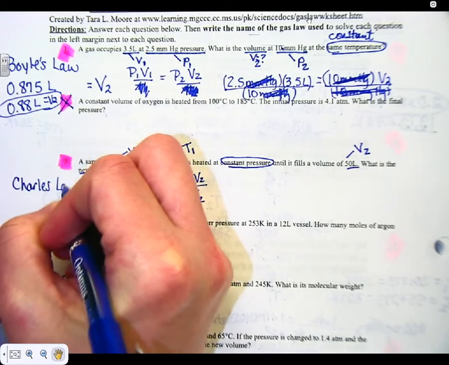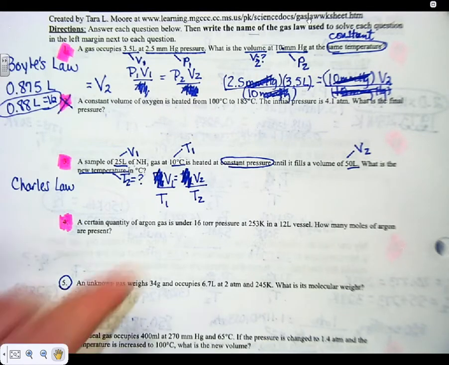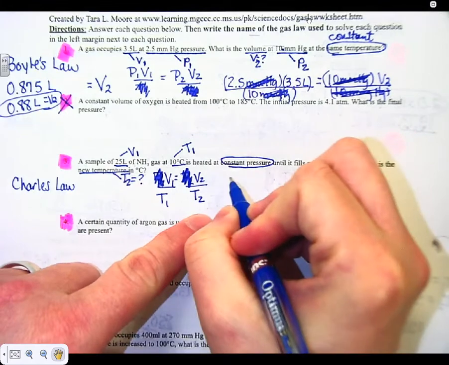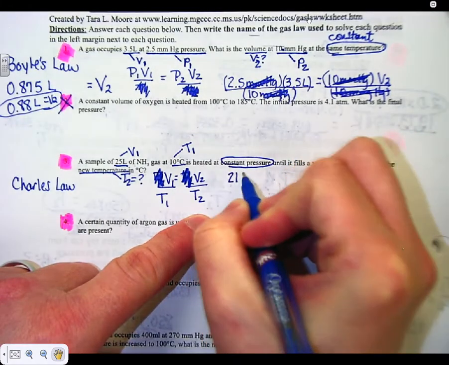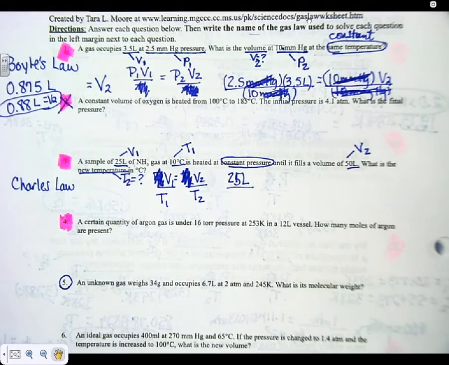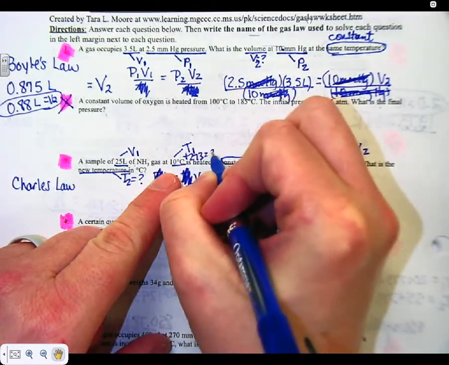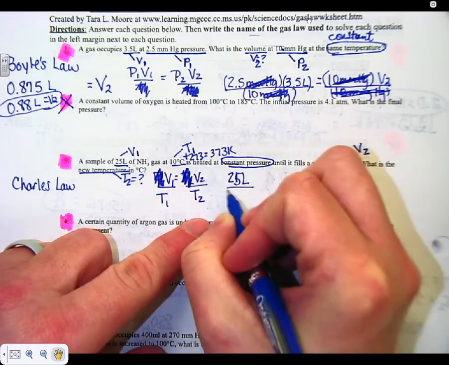It tells us that volume and temperature are directly related. As temperature goes up, volume goes up. As temperature goes down, volume will go down. So all we got to do then is substitute in the numbers. 25 liters for V1. T1 is 10 degrees, but remember we do have to convert that to Kelvin. So plus 273, our T1 will be 283 K.